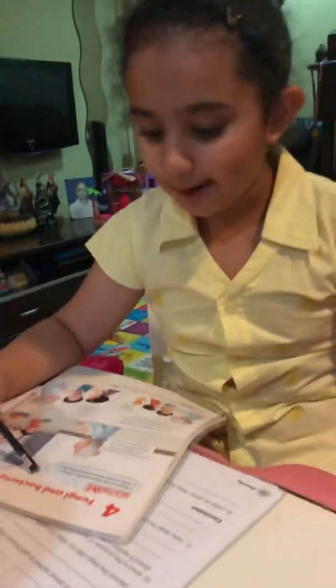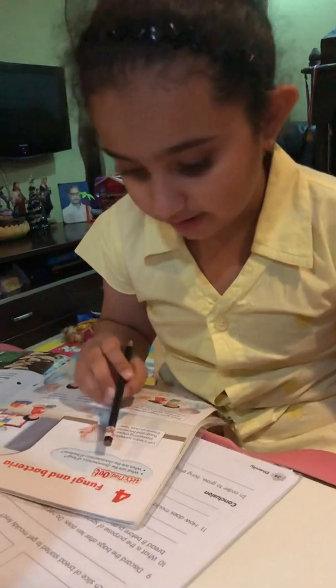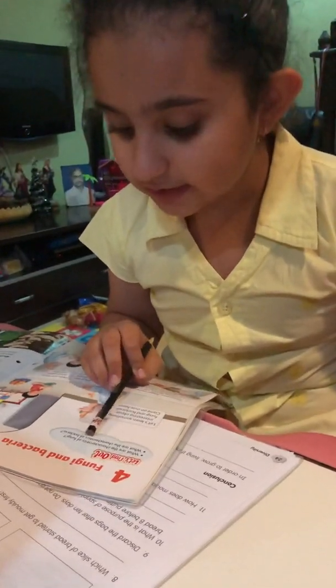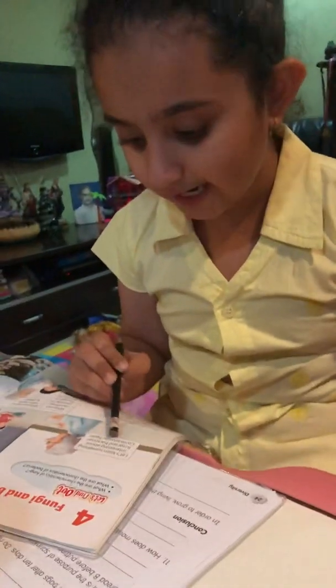4. Fungi and bacteria. Let's find out. What are the characteristics of fungi? What are the characteristics of bacteria? Let's learn something interesting about fungi and bacteria.